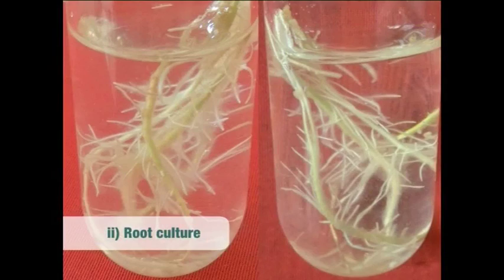The second type of plant organ culture is the root culture. Root culture can be defined as the in vitro culture of roots in a liquid medium under controlled conditions. Root cultures are generally initiated from the excised radical tips of aseptically germinated seeds, and the root tips are induced to grow like that of an intact plant by supplying the nutrients and hormones required for their growth.